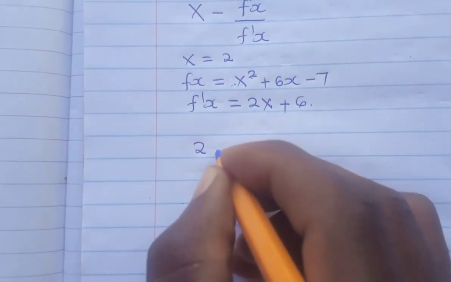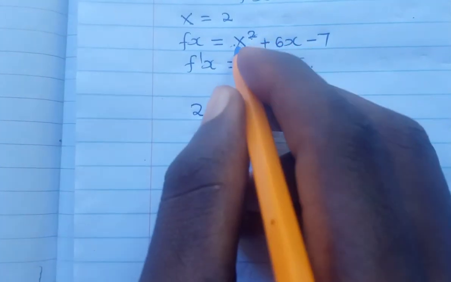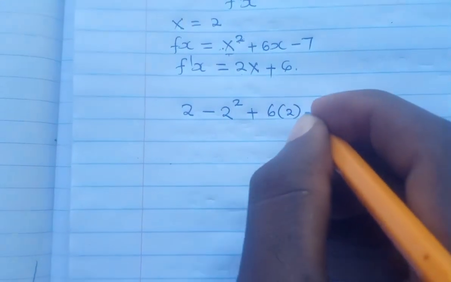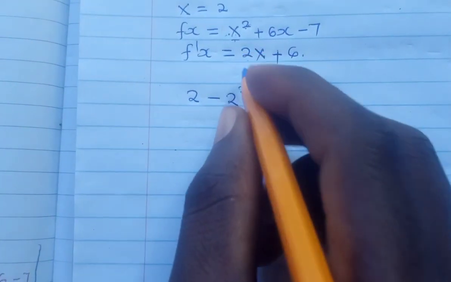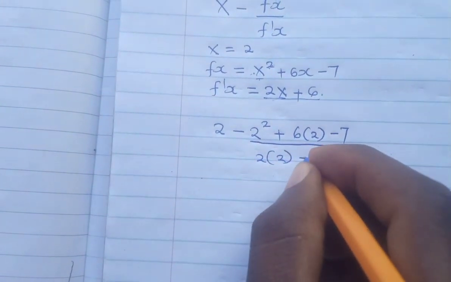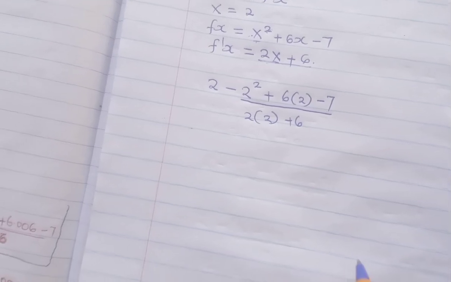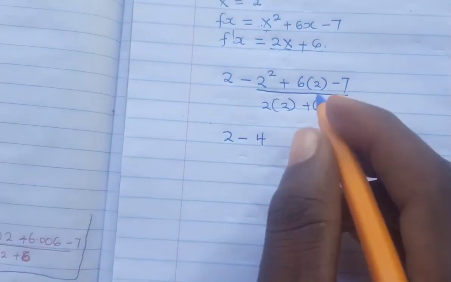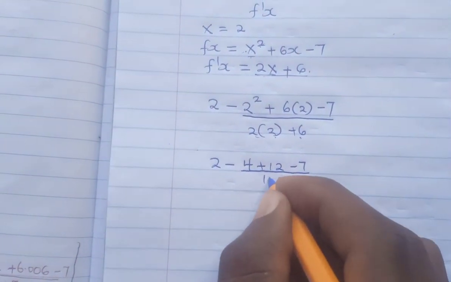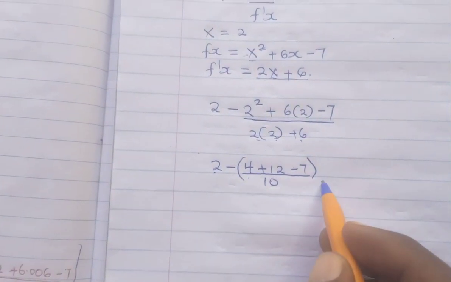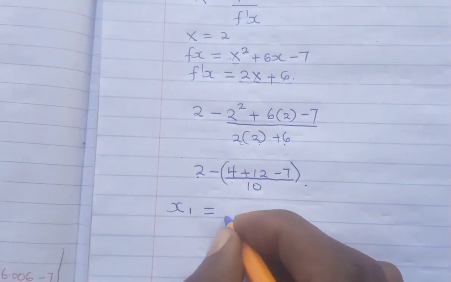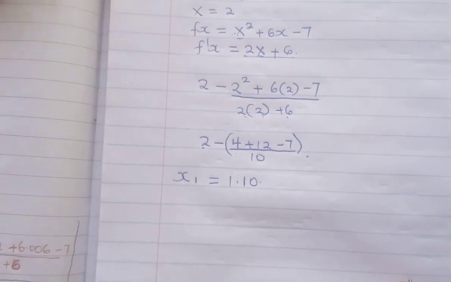So our x is 2 minus the function of x, it is this one here, but now substituting the value of x with 2. So we're going to have 2 power 2 plus 6 into 2 minus 7 over the first derivative of x, but now replacing the value of x with 2. So it is 2 into 2 plus 6. So here we're going to have 2 minus, this is 4, this one is going to give us 12 minus 7 all over this one is 4, when we add to 6, I want to get 10. So we solve this one here, then we take 2 minus the answer. So I'm going to get our x1 to be 1.10. So this is the first iteration now.